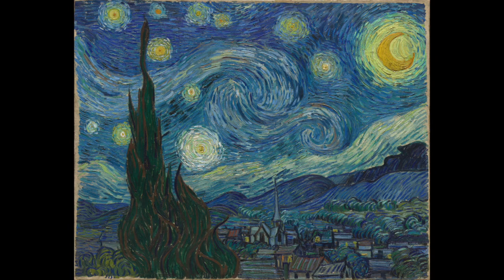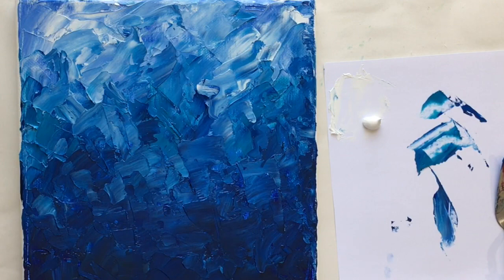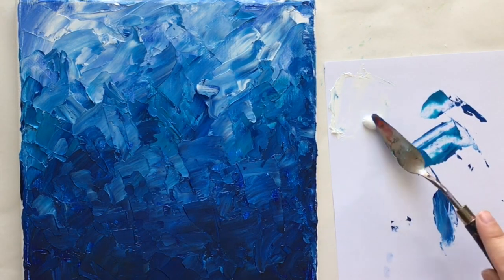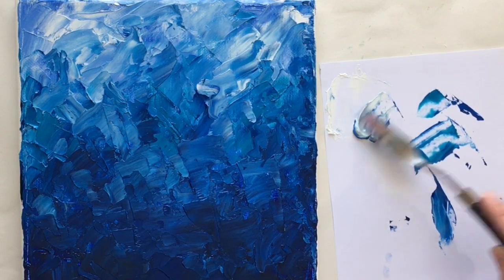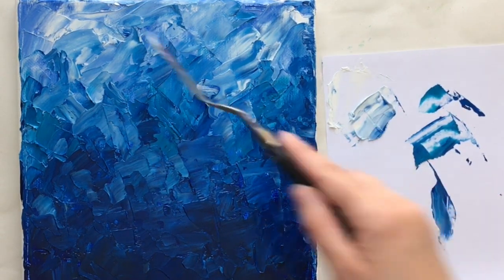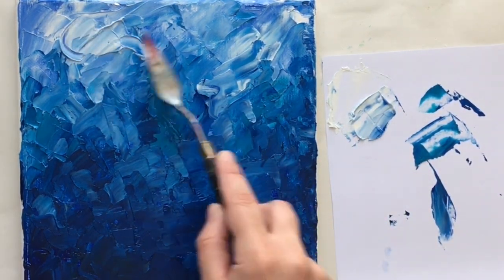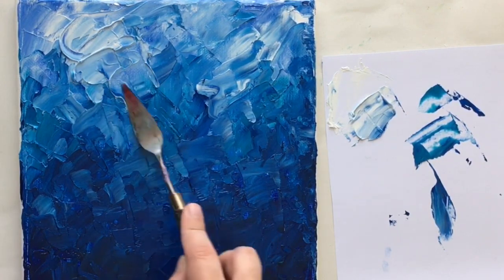It was created in 1889 using oil paint on canvas. Vincent Van Gogh utilized the impasto technique. Impasto creates a dimensional texture of paint coming off the canvas. He used a palette knife and a paintbrush to create thick, visible layers on his paintings.